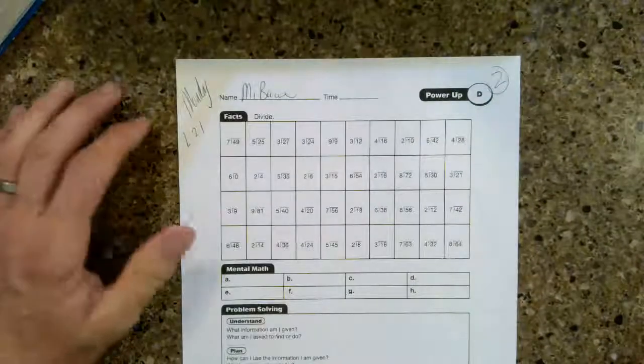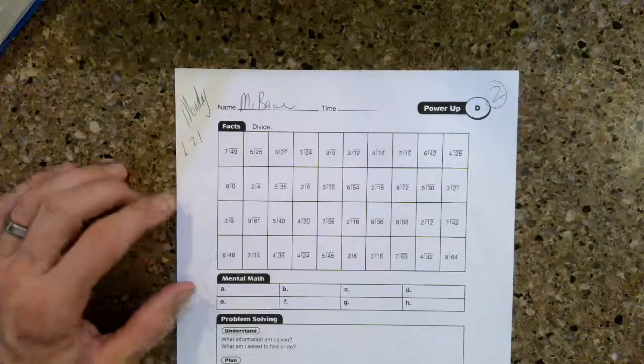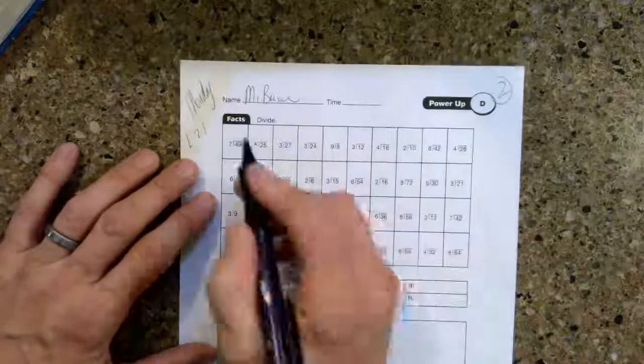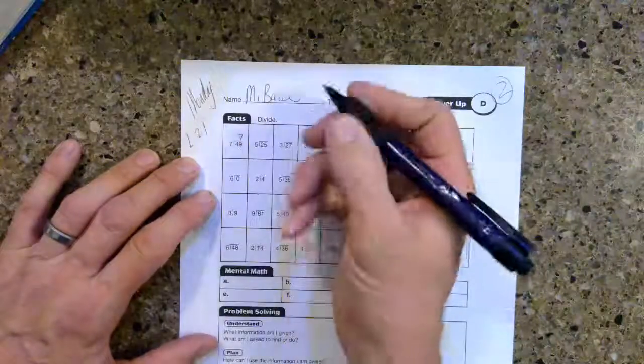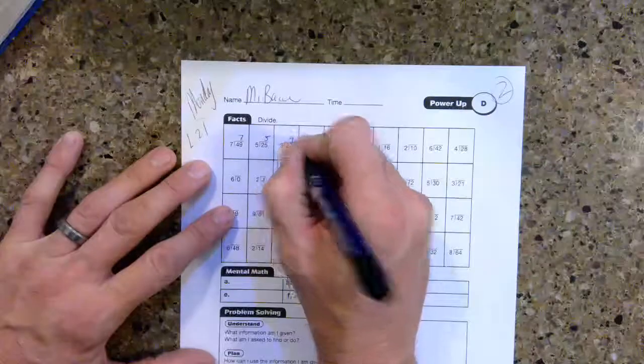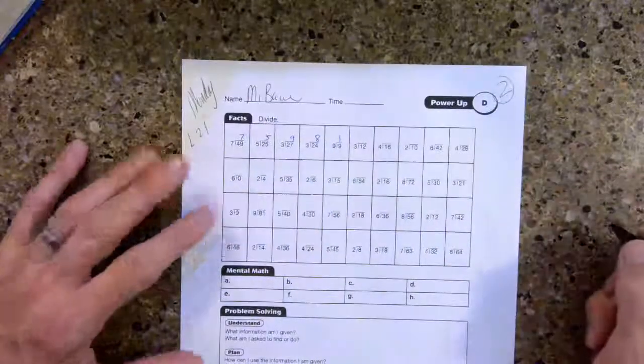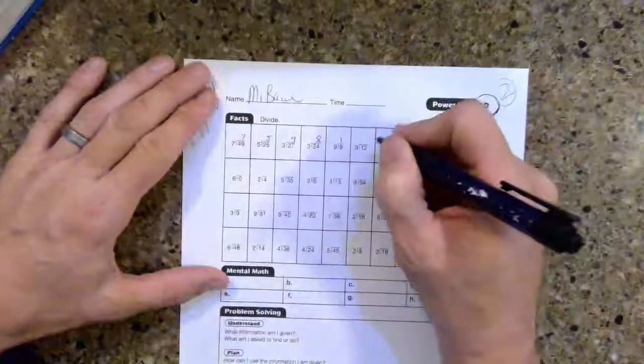It's lesson 21. Power Up D today, division. We're going to read it from the inside out. 49 divided by 7 is 7. 25 divided by 5 is 5. 27 divided by 3 is 9. 24 divided by 3 is 8. 9 divided by 9 is 1. 12 divided by 3 is 4.